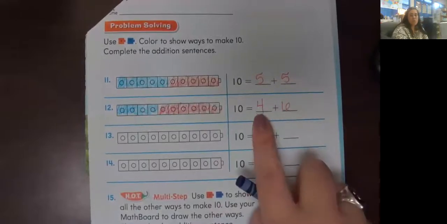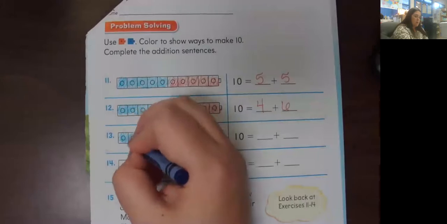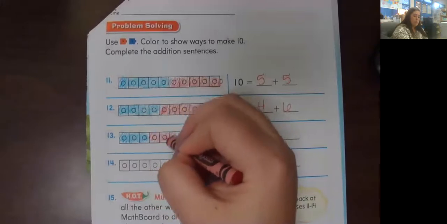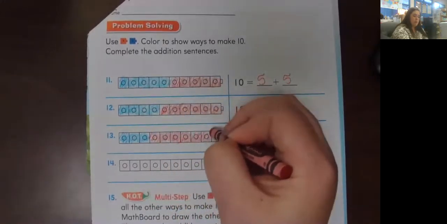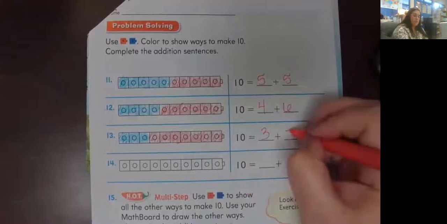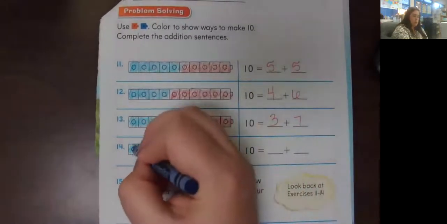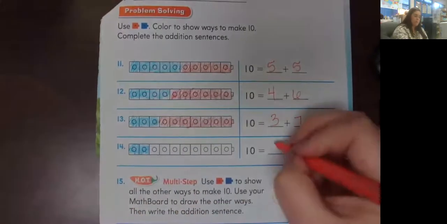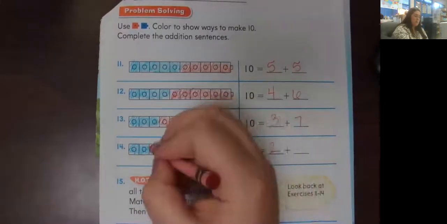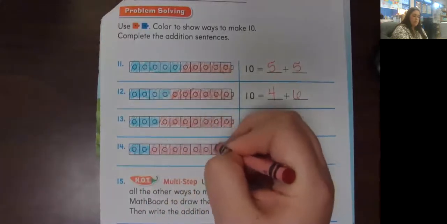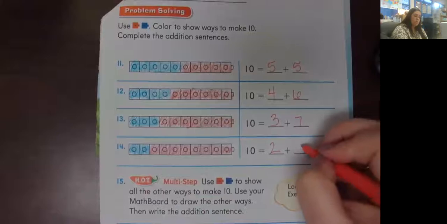Now instead of doing 4, let's do 3. 1, 2, 3 blue plus 1, 2, 3, 4, 5, 6, 7 red. So 3 plus 7 equals 10. Now instead of doing 3, let's do 2. 1, 2 blue plus 1, 2, 3, 4, 5, 6, 7, 8 red. So 2 plus 8 equals 10, okay?